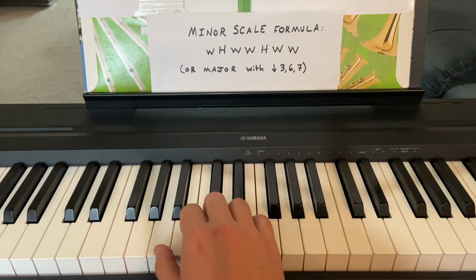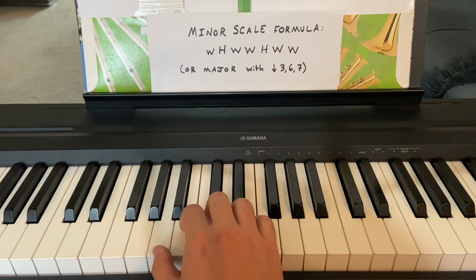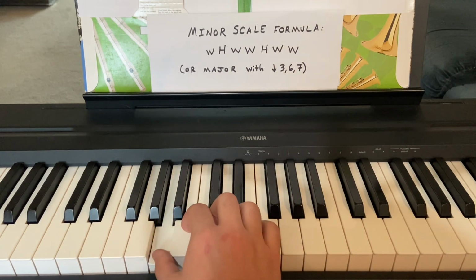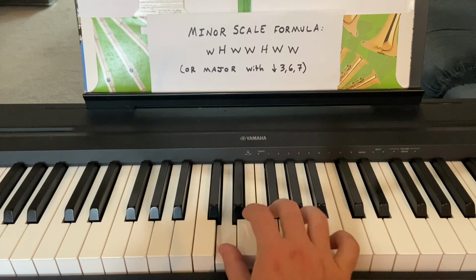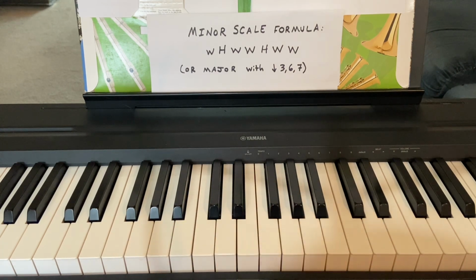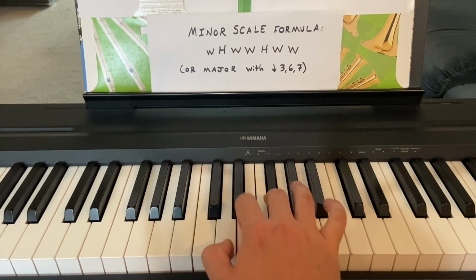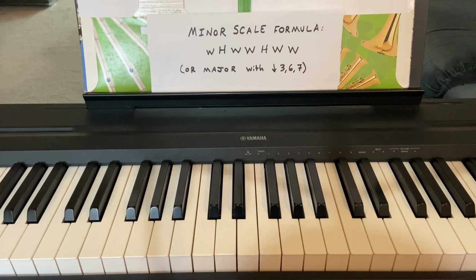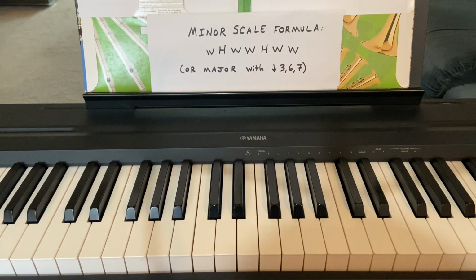So when I did that scale, we can look at our minor scale formula and see how I did that. I started on A, and then I did a whole step, half step, whole step, whole step, half step, whole step, whole step. And that made up our scale. Another way you can visualize it is if I was to go through my A major scale, and by the way, the numbers I'm referring to here are just numbering each scale degree.